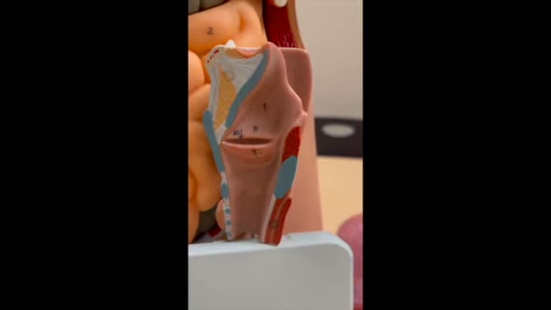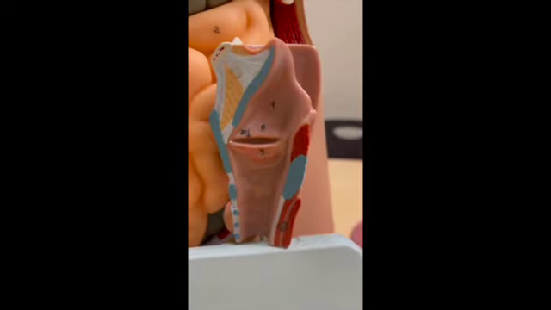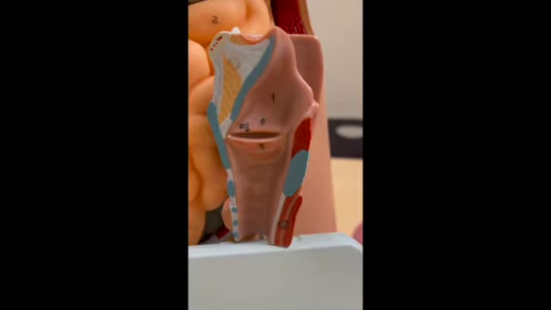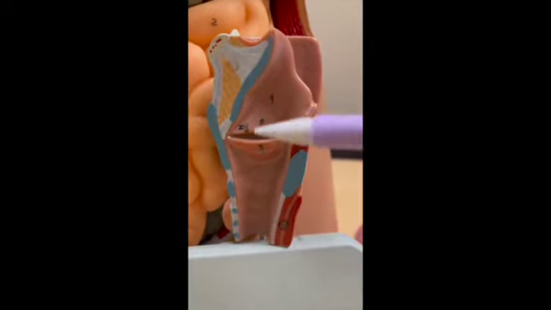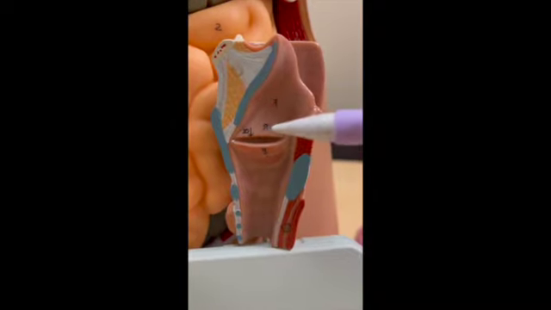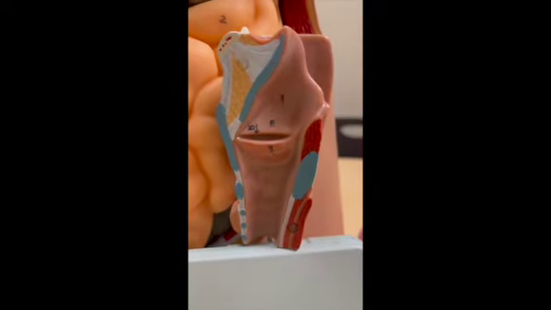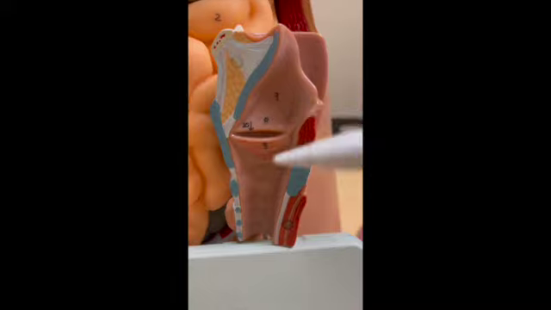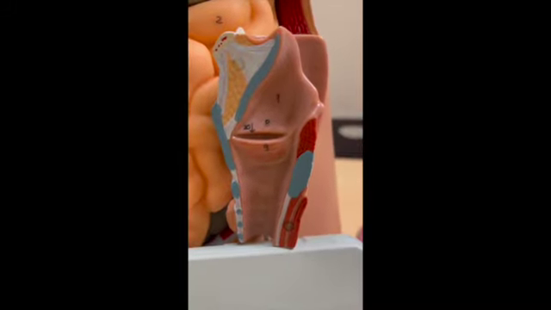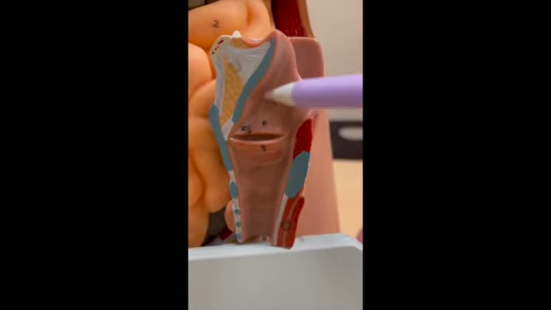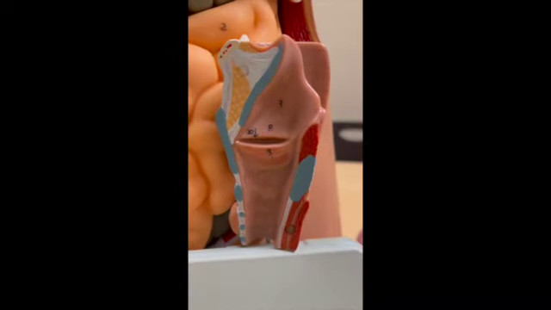And then the last thing that I'd want to say is that remember that the glottis is the space between the vocal folds. So it includes the vocal folds, both the left and right, but it's that space. And then our epiglottis is all the way coming up here, right there.